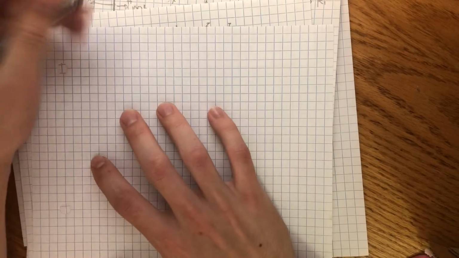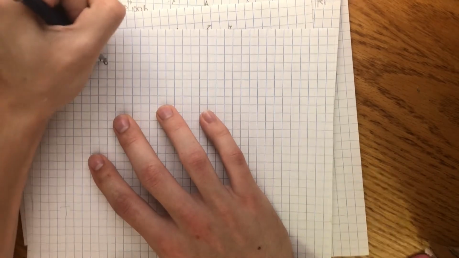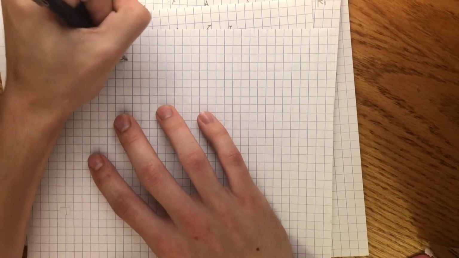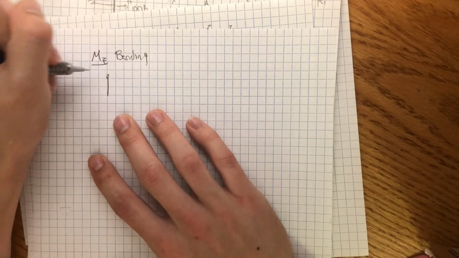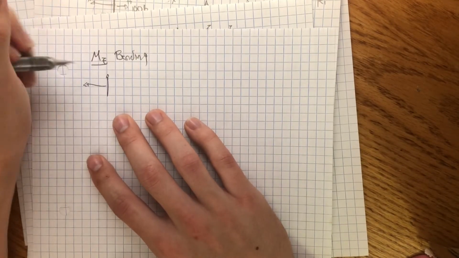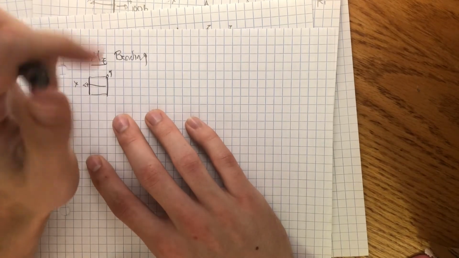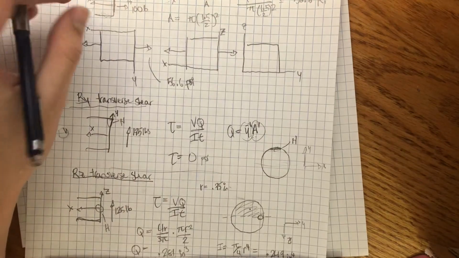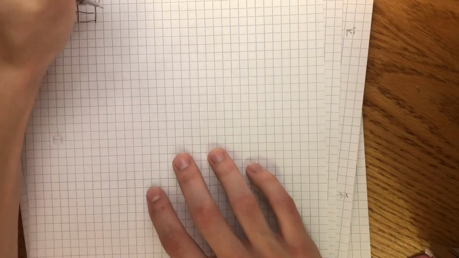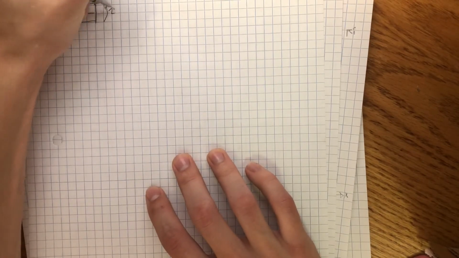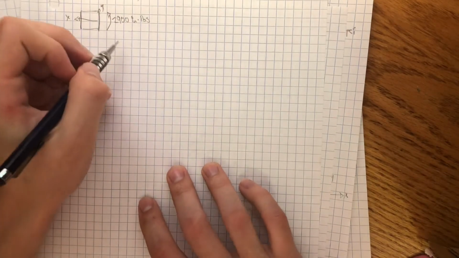Make sure this is in frame. So for the moment reaction about z, it's another bending one. So we're going to follow the same rule: we're going to have the z-axis sticking out of the page because it is acting about the z-axis. So that's x and that's y. And here we know it's 2900, so counterclockwise positive, 2900 inch-pounds, like that, right?